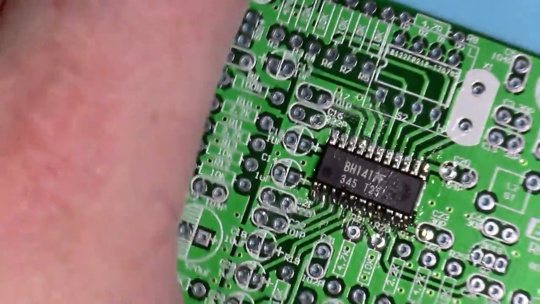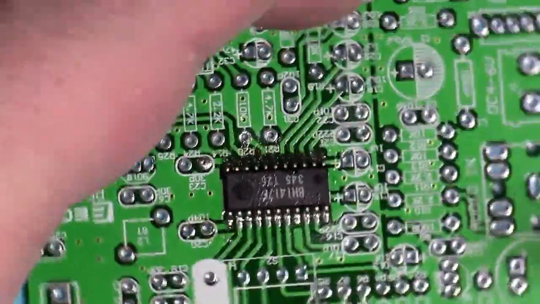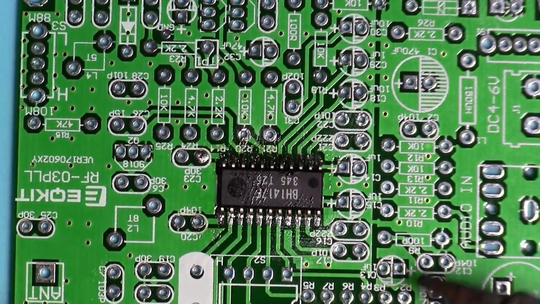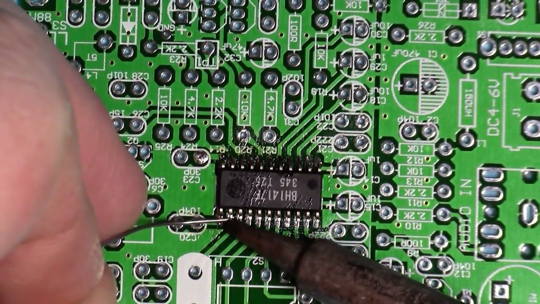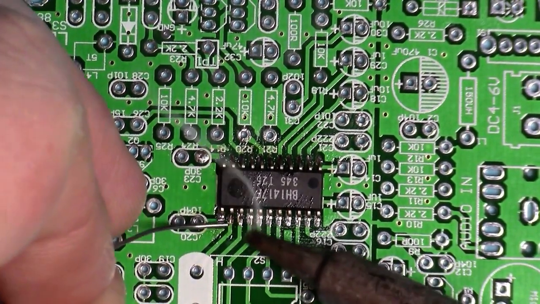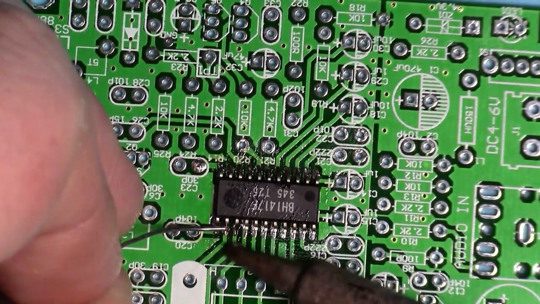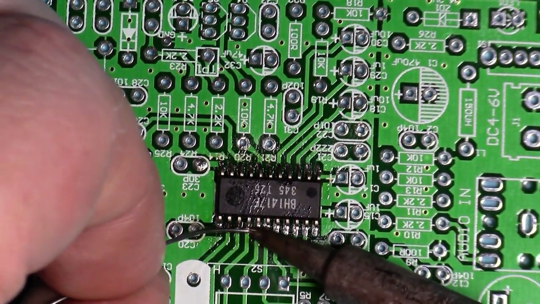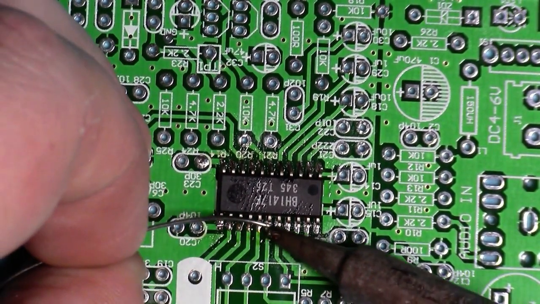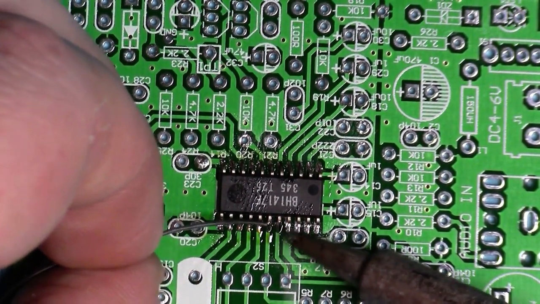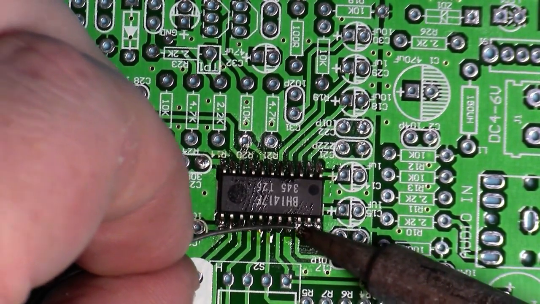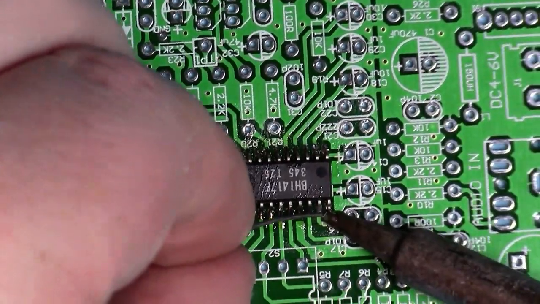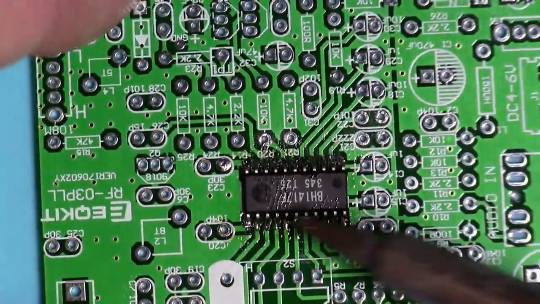And that method is called drag soldering. The other option is we can go through and solder each pin one by one. You know, do whatever you feel comfortable with.